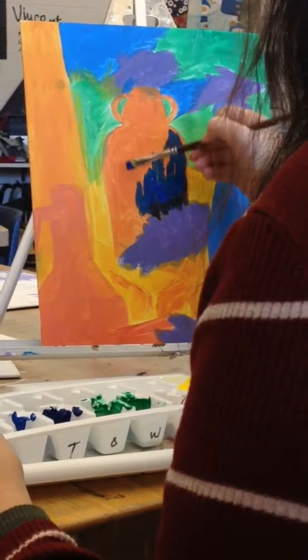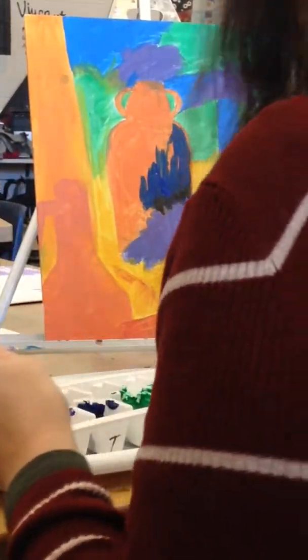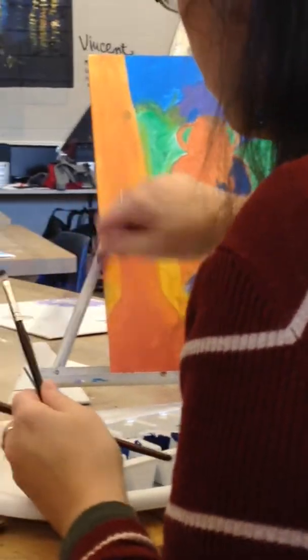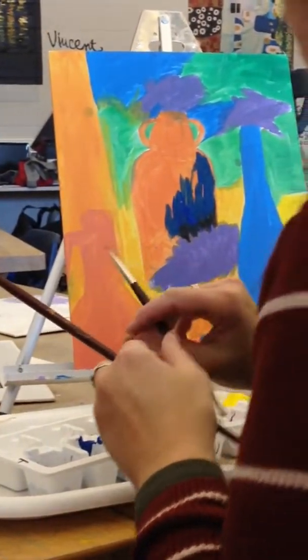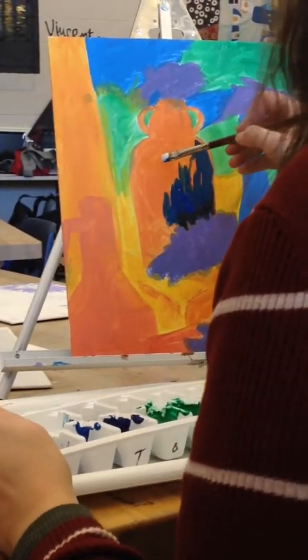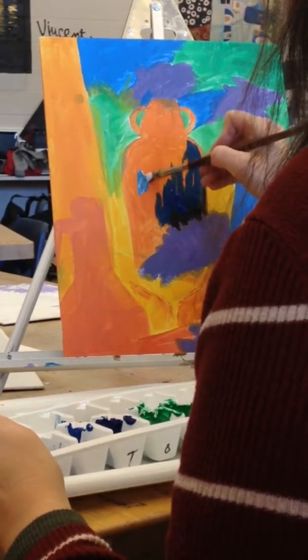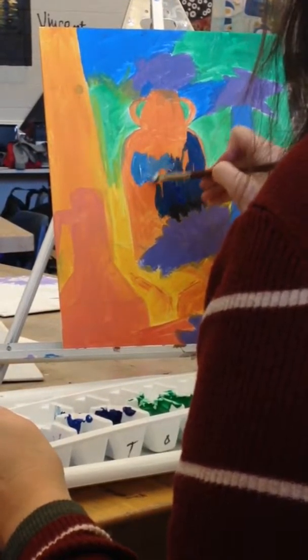Now in this area here, I'm noticing a much larger area that is a lighter blue. So I'm going to come in with some white, and I'm going to put some white here that I can contaminate freely. And I'm going to mix this on the canvas. So I've got a little bit of white on my brush, I've got a little bit of blue.